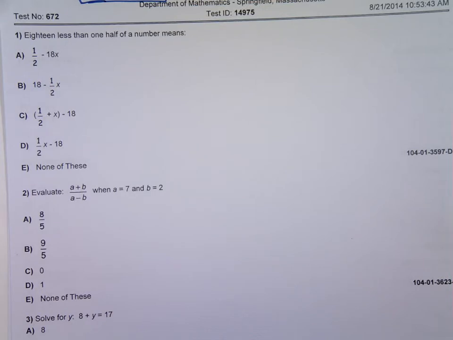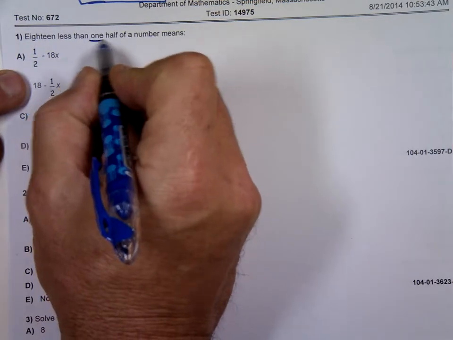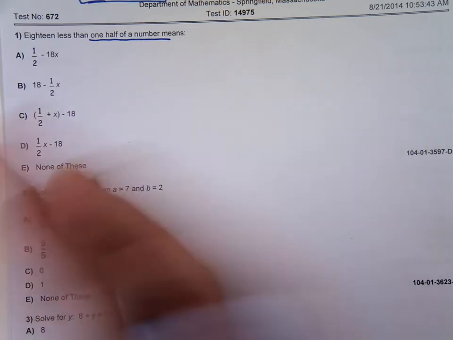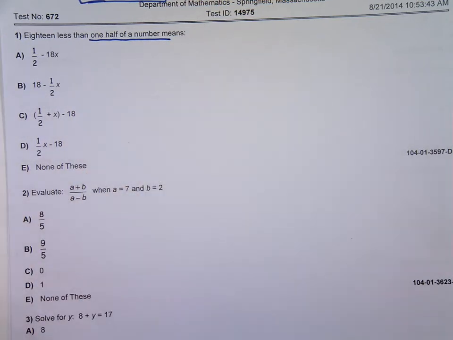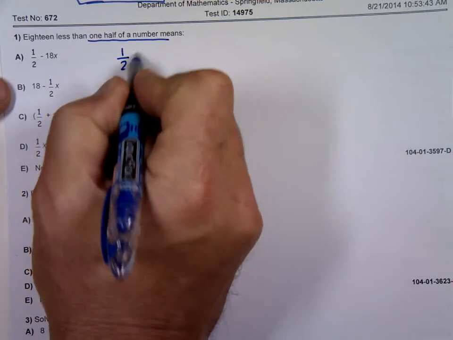So let's see. The first question: 18 less than 1/2 of a number. Let's begin with this: 1/2 of a number. None of us knows what that number is. So 1/2 of the number is what? 1/2 x.